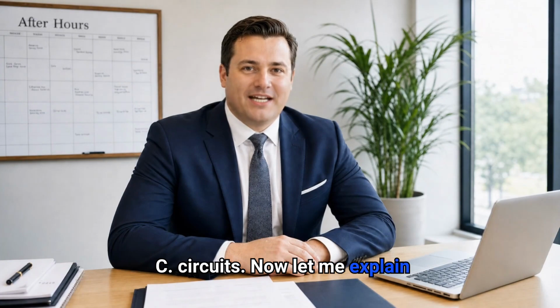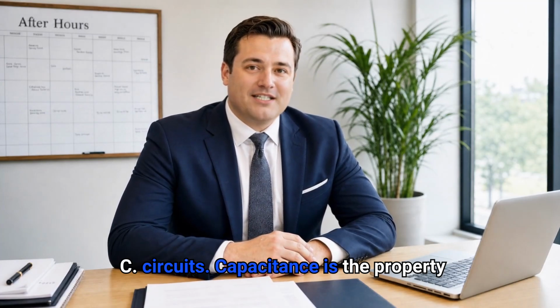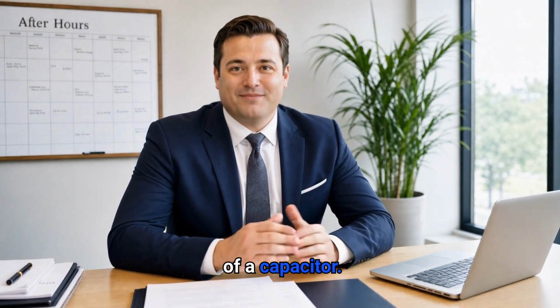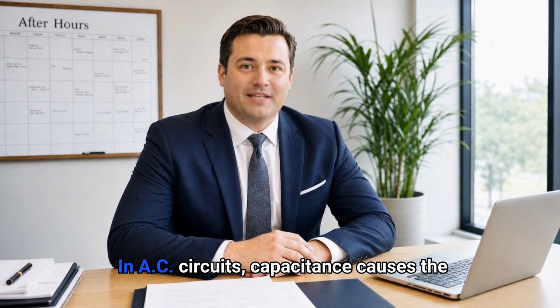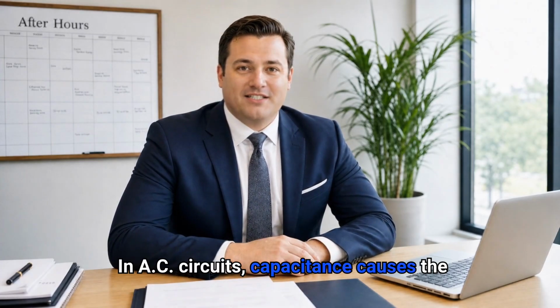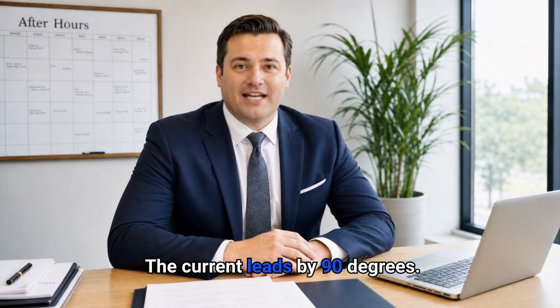Now let me explain capacitance in AC circuits. Capacitance is the property of a capacitor. It stores charge. It is measured in farads. In AC circuits, capacitance causes the current to lead the voltage. The current leads by 90 degrees.